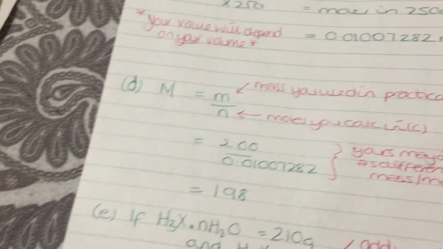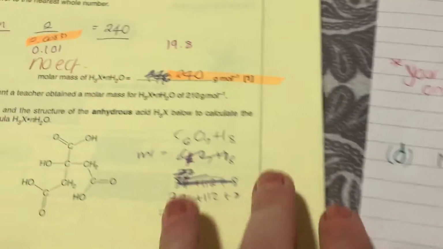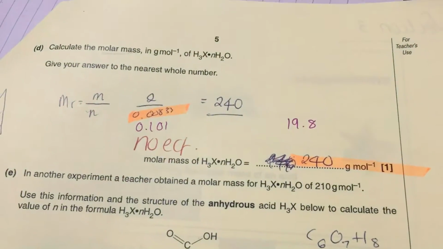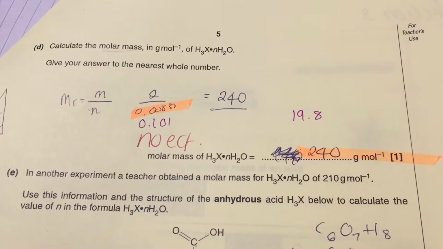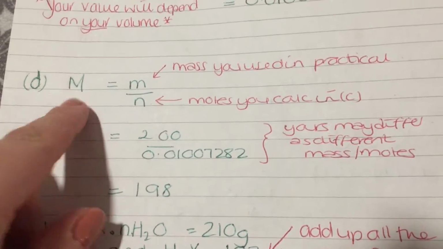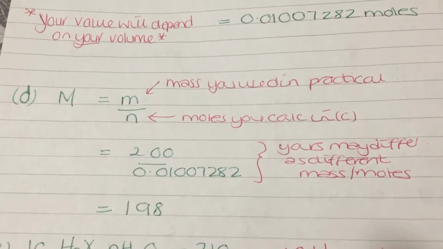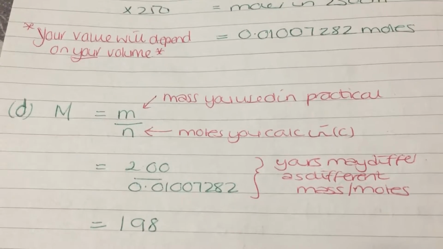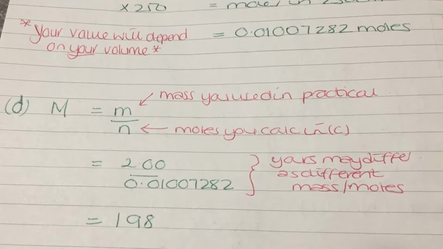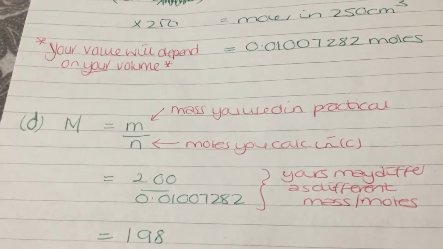The next question, question D, which is over the side there, asks us to calculate the molar mass in grams per mole and to give your answer to the nearest whole number. In order to calculate a molar mass, we have to rearrange our standard equation n equals m over M. Molar mass is equal to mass divided by number of moles. You need to think where you get these two pieces of information from.